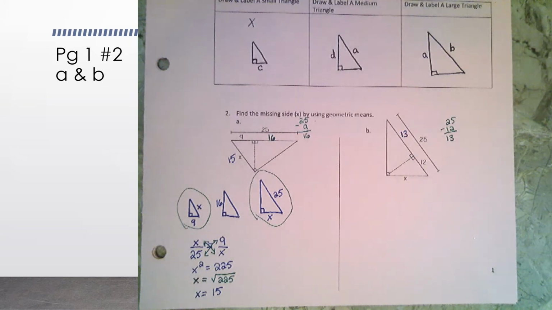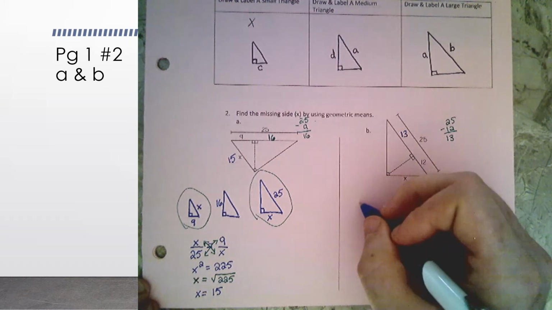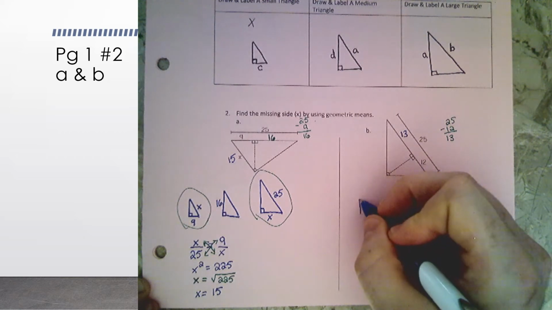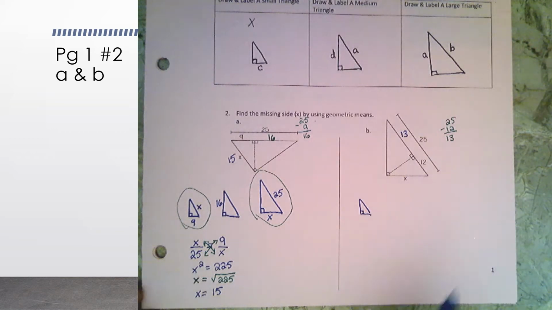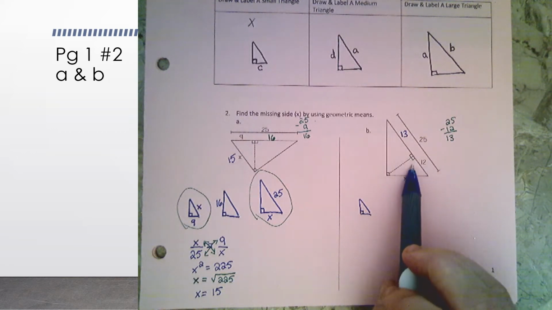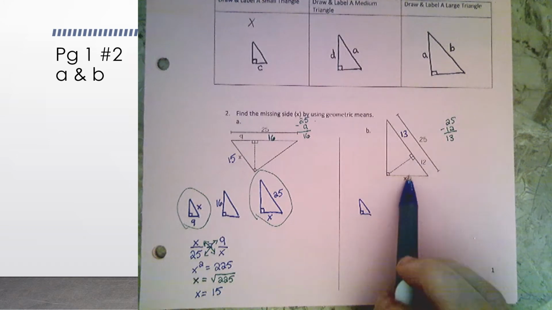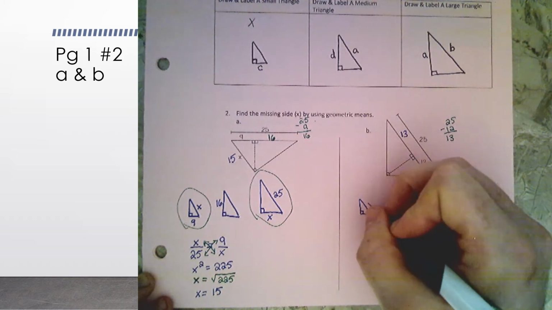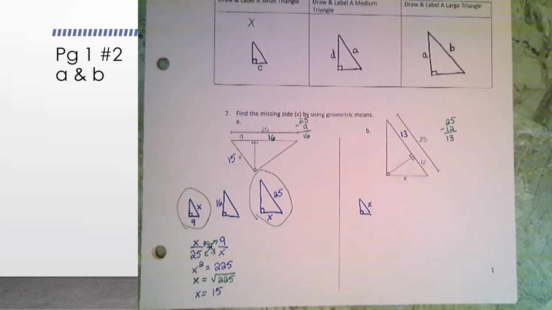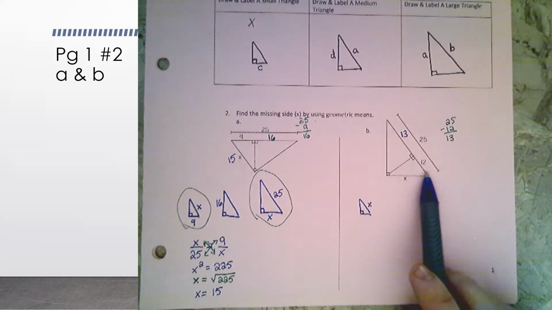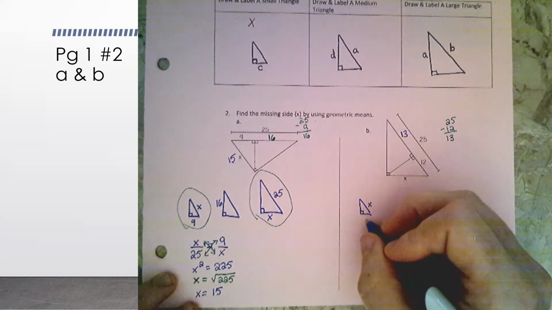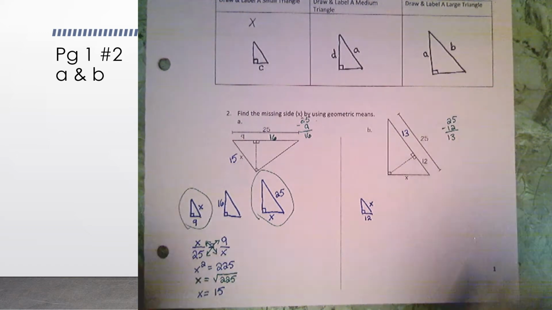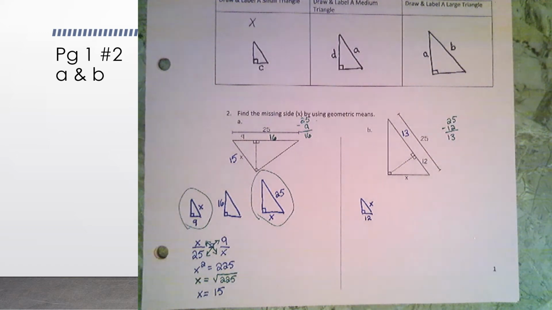So now I'm going to break it up just like I did the other ones. So I'll have my small right triangle first. So again, when I'm looking at the small one, across from the right angle is my hypotenuse. So my hypotenuse in this case is labeled x. That's what we're trying to solve for. And the short leg in the small triangle is 12. So with the way that I drew it, 12 would be right there.